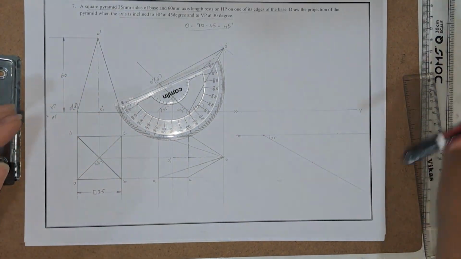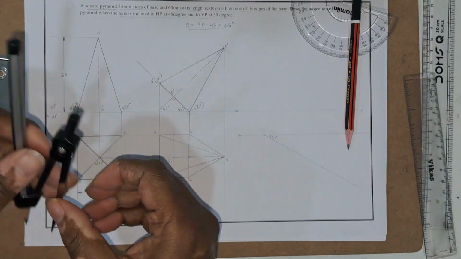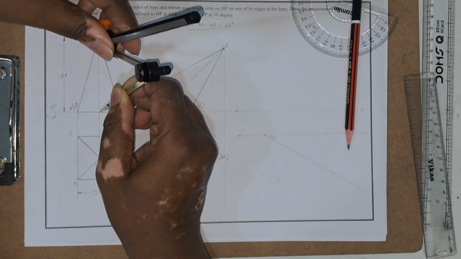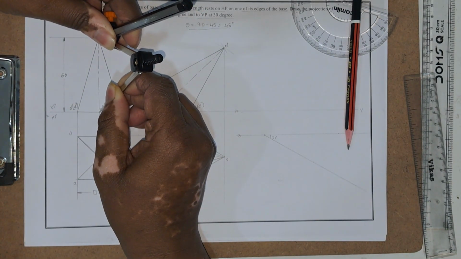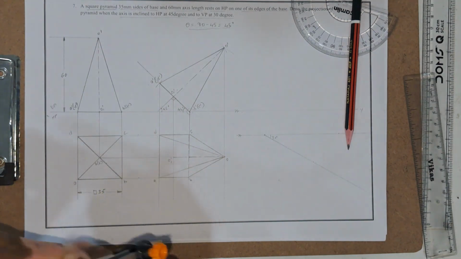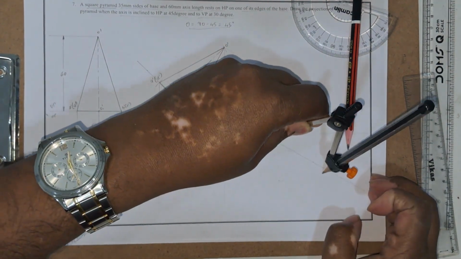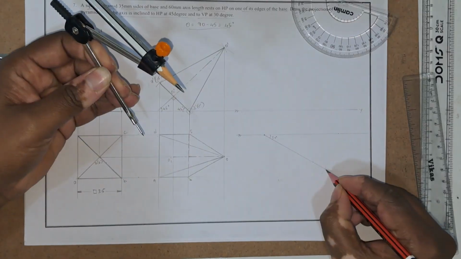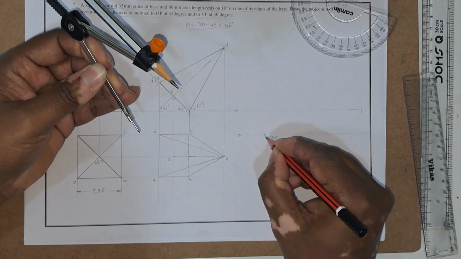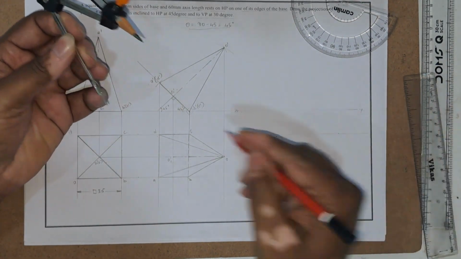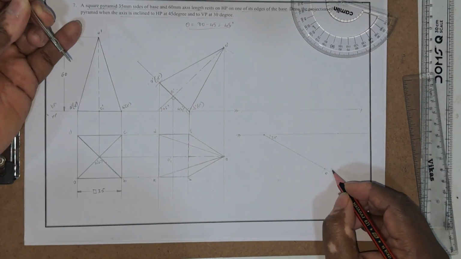Right? Next, measure the distance from the first position front view, that is O1 dash to O dash. So basically my 60 mm length. So this is my point O. So not my point O, that is from basically from my first position.